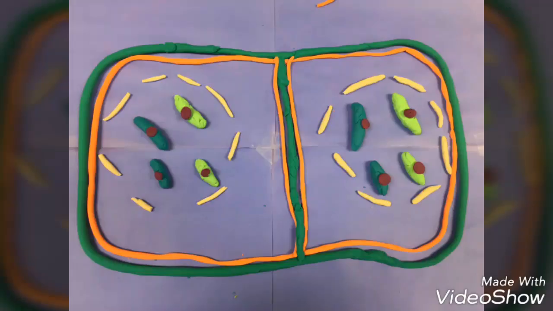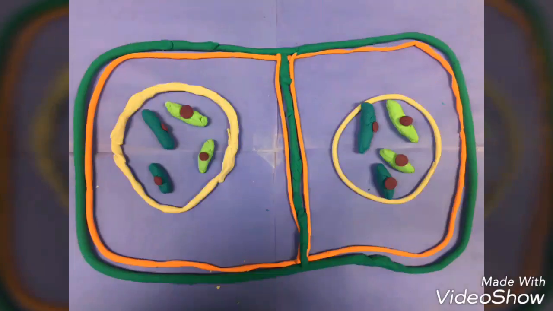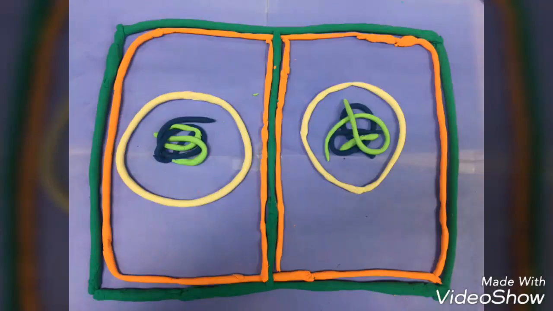Nuclear envelopes are still forming, but the cell plate has grown into a cell wall, separating the two new cells. The two nuclei are now complete. And just like in an animal cell, the chromosomes have become chromatin again, ready to start the cell cycle.